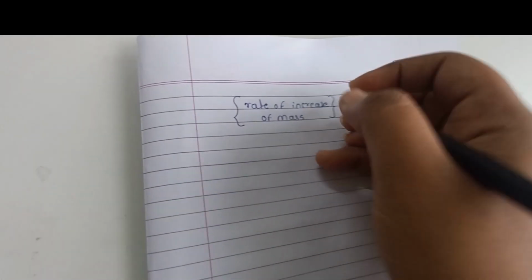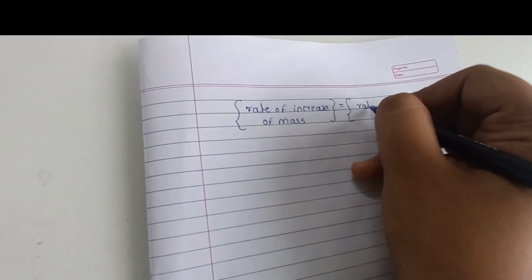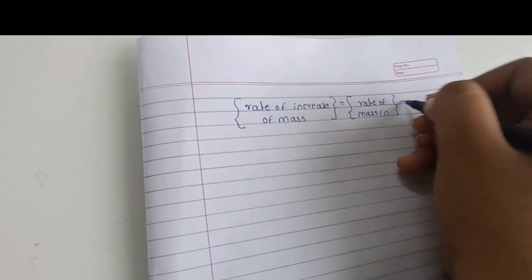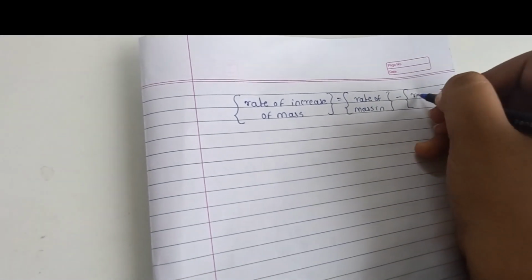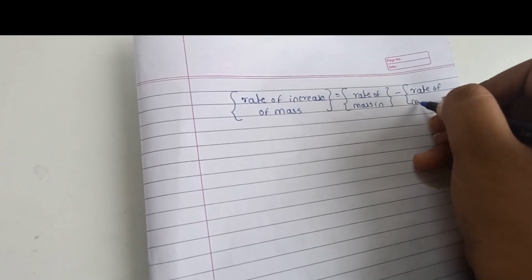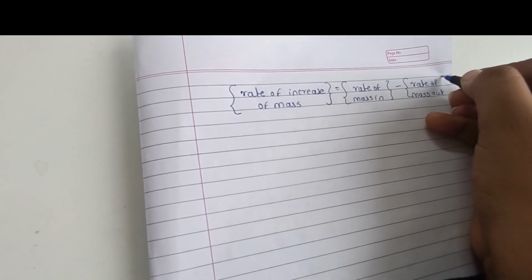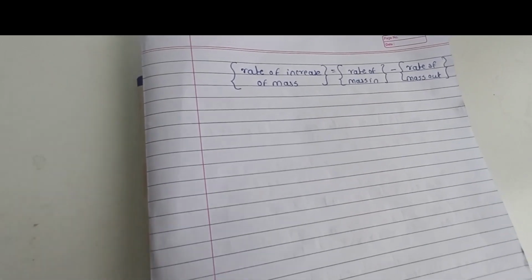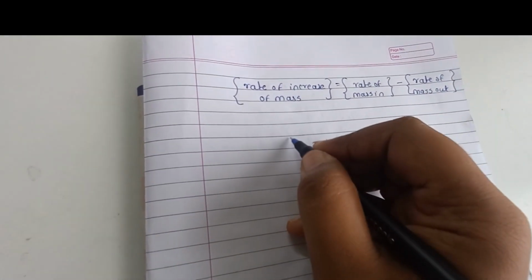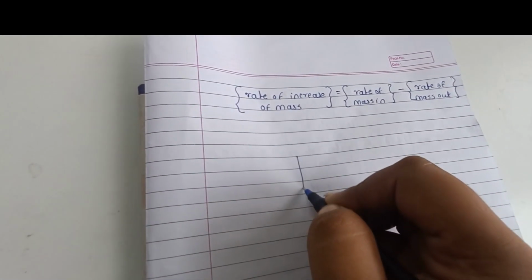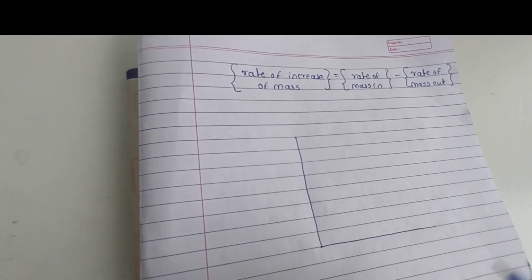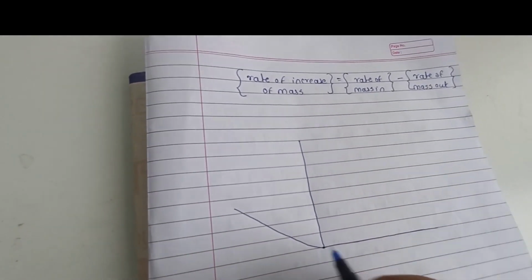Here we do not include the terms generation and consumption, as no fluid is being generated or consumed. The fluid is simply coming in and going out. We compare, with respect to time, how much mass comes in and how much mass goes out.